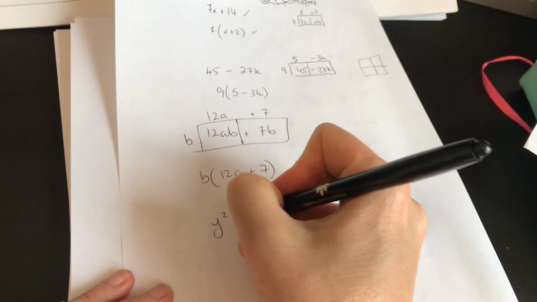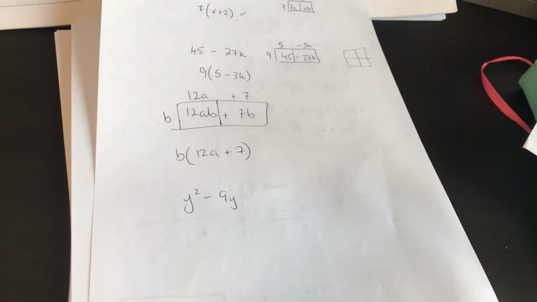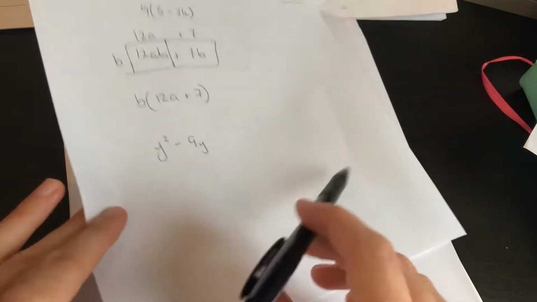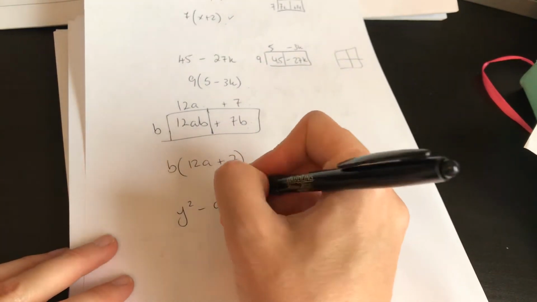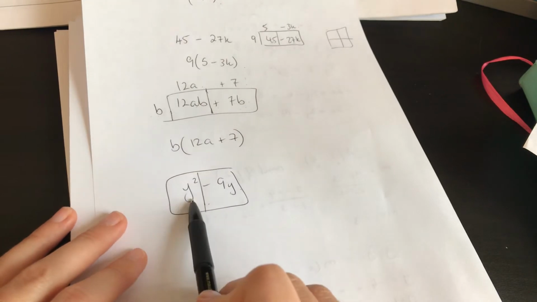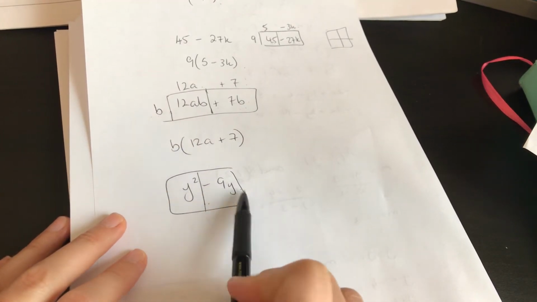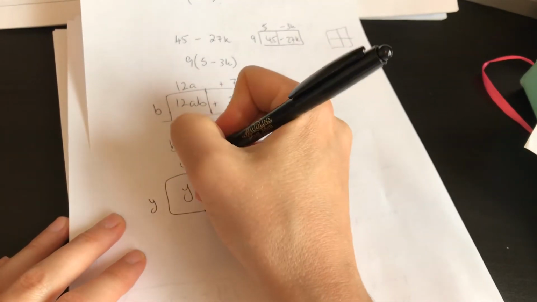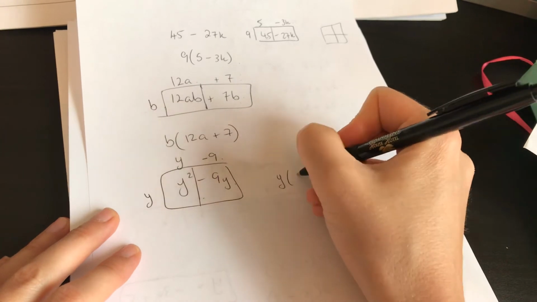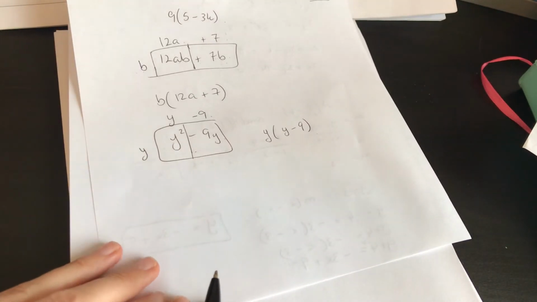y squared minus 9y. Don't know if you're noticing, but this is all the same type of factorising that we're doing so far. We haven't gone on to any of these at all, so hopefully you're finding these okay. Again, put the box around it. What's y squared made up of? It's made up of y by y. What does that have in common with the 9y over here? So y by y minus 9, and you end up at y bracket y minus 9. Hopefully this is making sense to you.